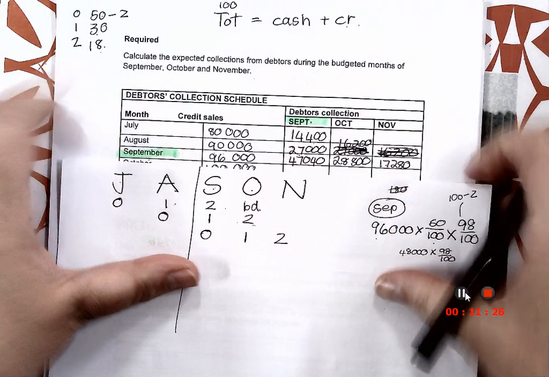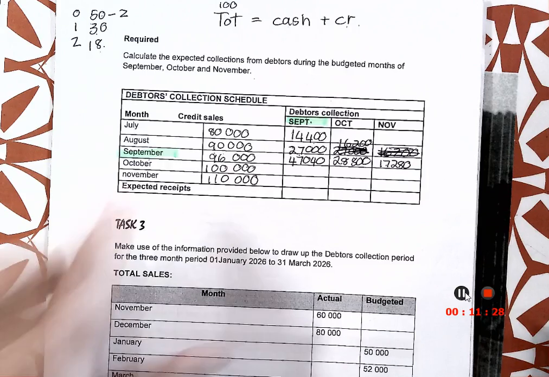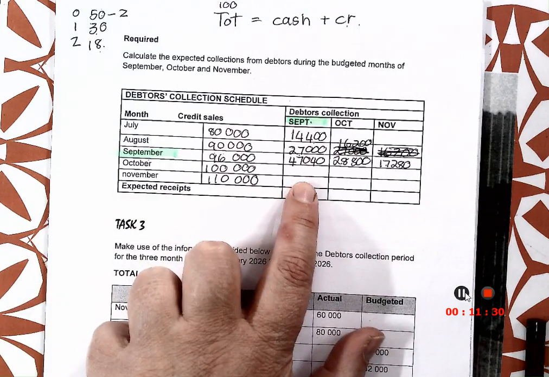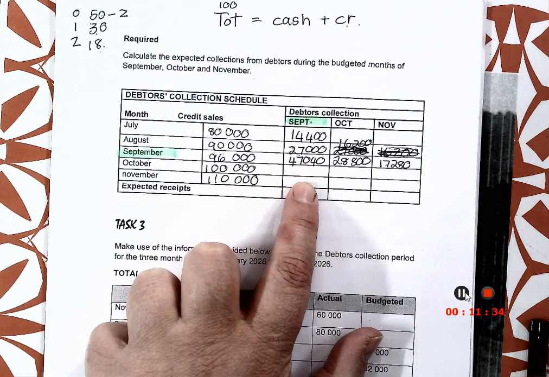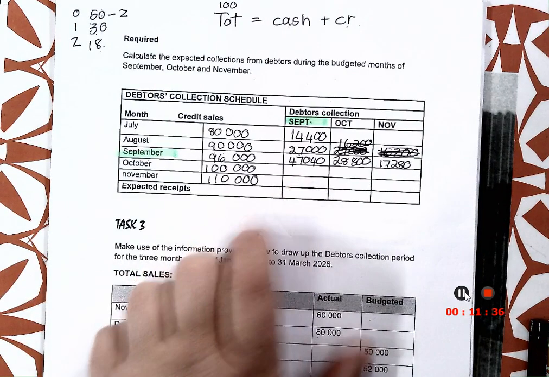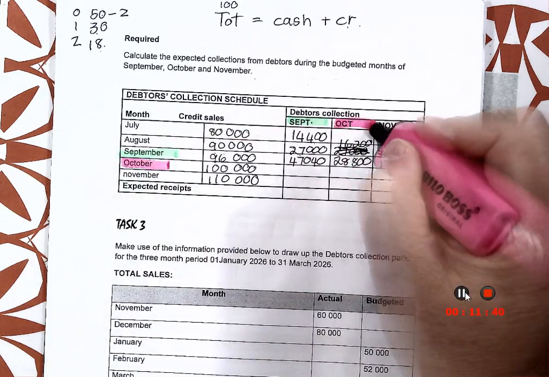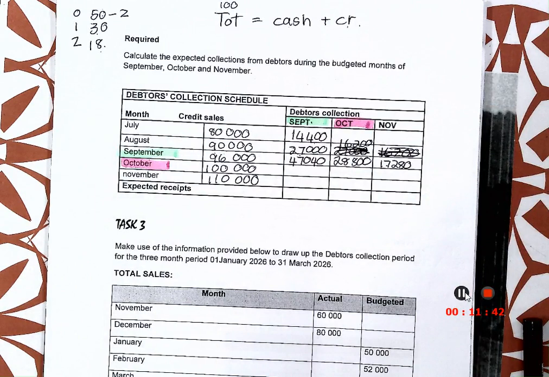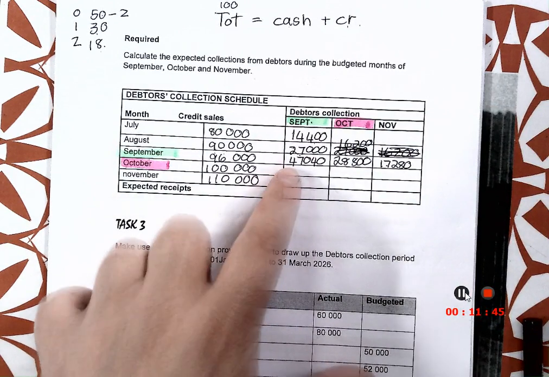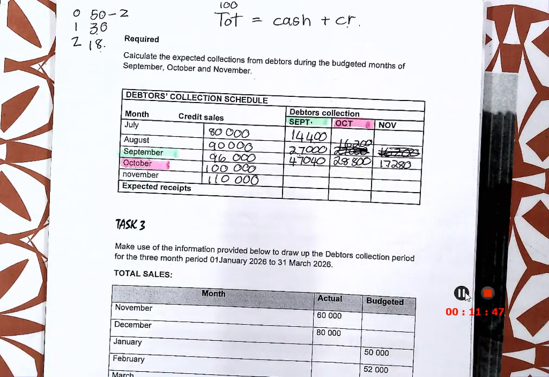Now when I get to October, can you see we cannot receive anything in September? Because how can I receive in September for stuff I'm only selling in October? So if I look at October, I'm only going to start there. So this is now going to be empty. Now I want you to quickly, on your own, try and do October for me.